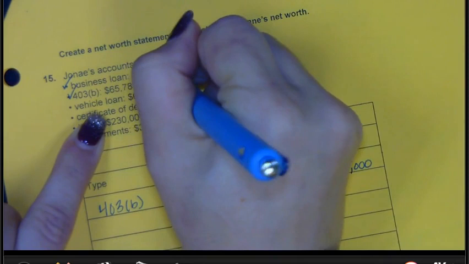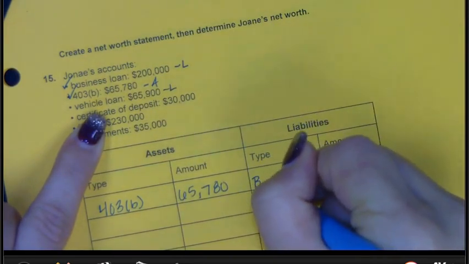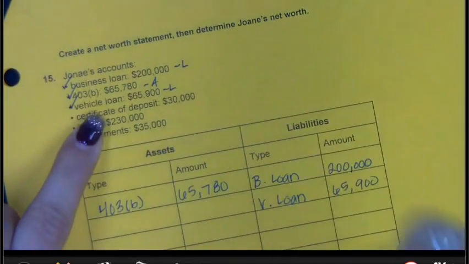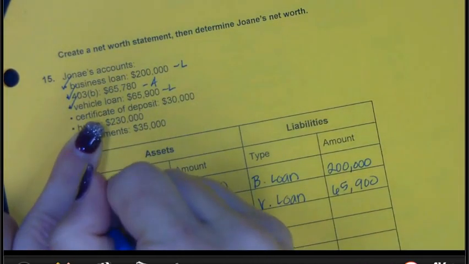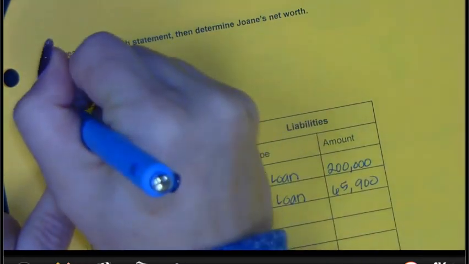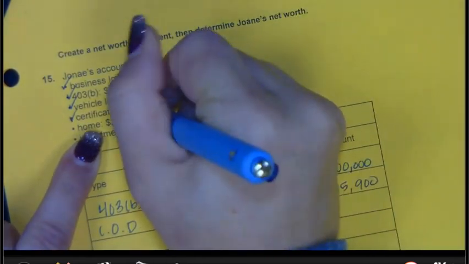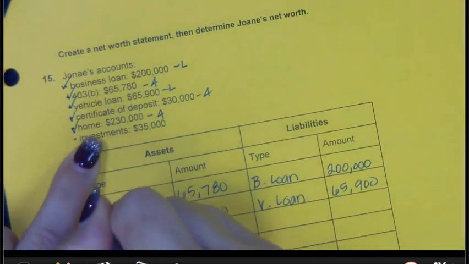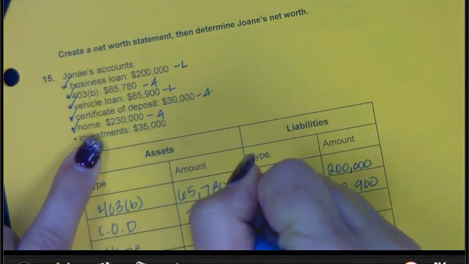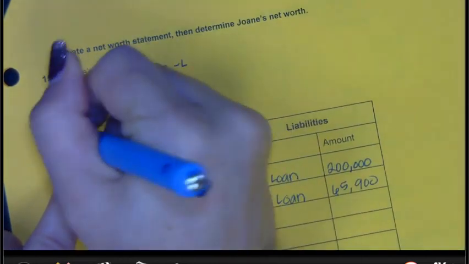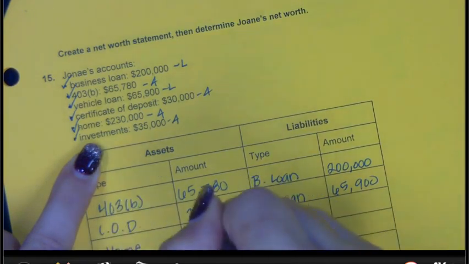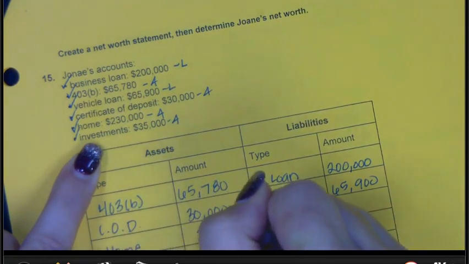Oh look, here's that loan word again, vehicle loan. So I'm going to say V loan, and this is 65,900. Certificate of deposit. This means we are adding money to our bank account, and that's $30,000. That's an asset. Our home. When we see just home, this is the value of our home, which is $230,000. And then investments, which is a good thing to us. We are investing, and our investments is $35,000.